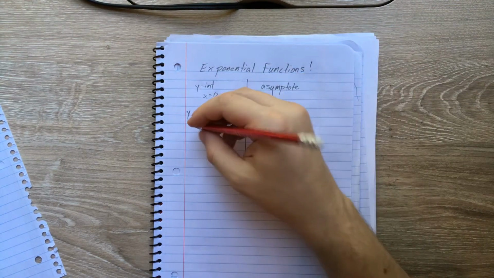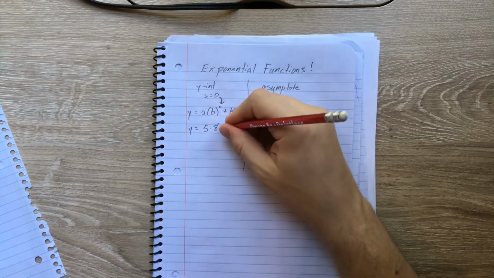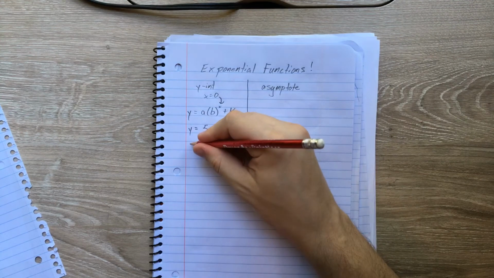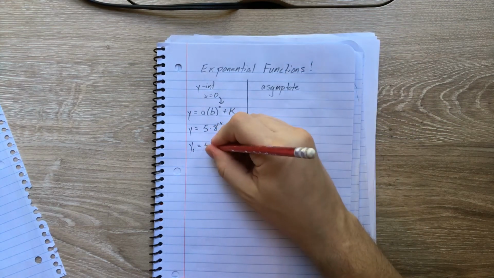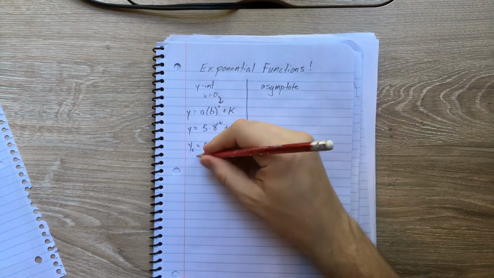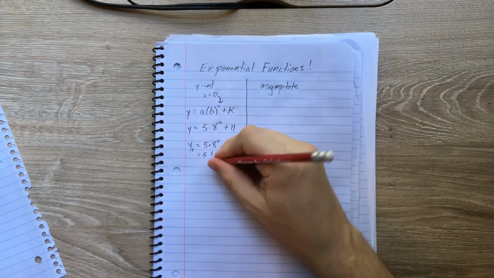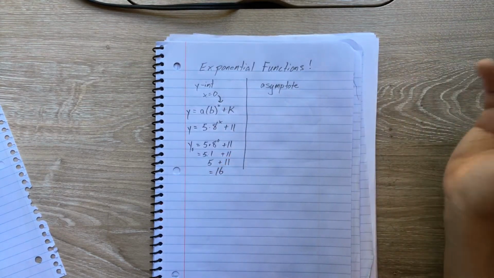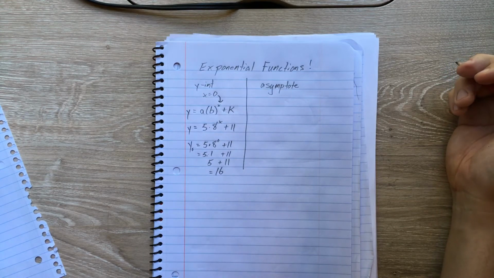So you would substitute. For example, if you had y equals 5 times 8 raised to the x plus 11, well, y of 0, the y-intercept, is going to be 5 times 8 to the 0 plus 11. So that would be 5 times 1 plus 11. 5 times 1 is 5, plus 11, which is going to give me 16. And that's all you have to do for those. These can be done in the calculator as well, but that's how you do it by hand.